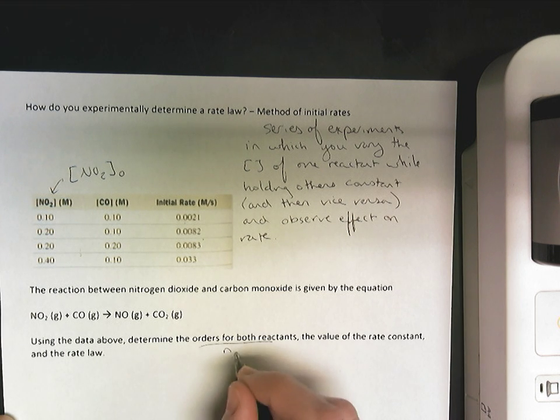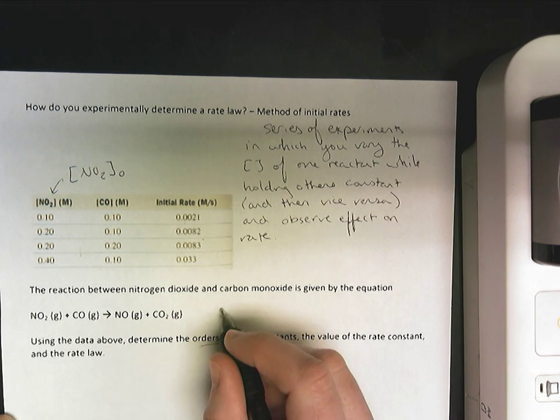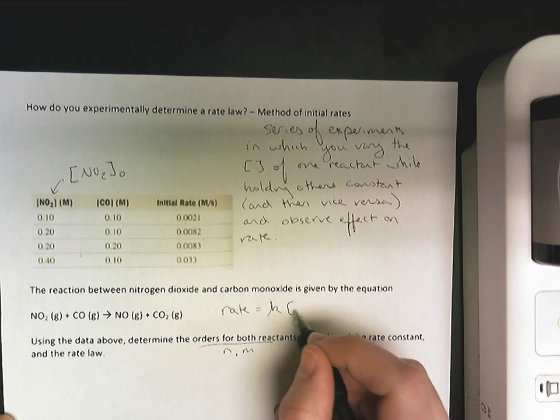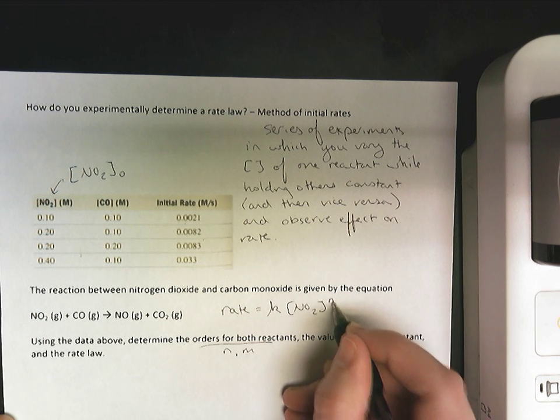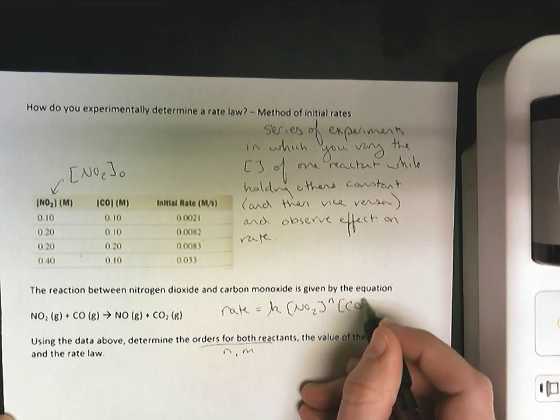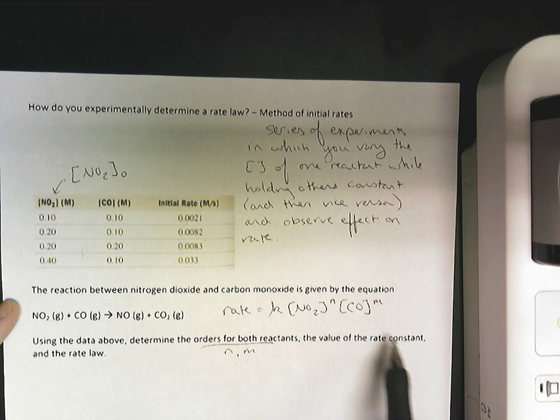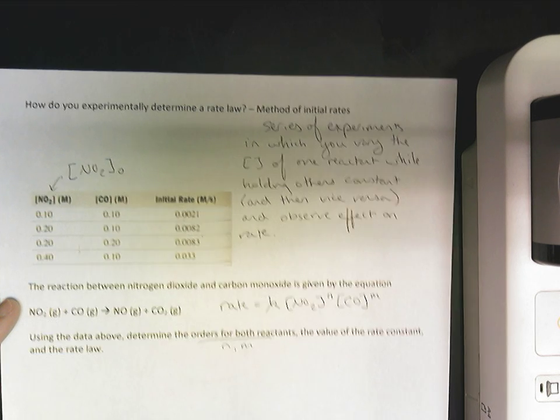So I'm looking for n and m in the equation for rate. This is going to be the generic rate law, right? Rate equals k [NO2]^n [CO]^m, and the value of the rate constant and the rate law. So I'm going to be looking for the orders of both reactants. Once I get the order of both reactants, I can solve for a value of the rate constant by using the data that I'm provided in just one of the rows there. And the rate law will be just that written out again, but now with a value in for k, and n and m with actual numbers in them.